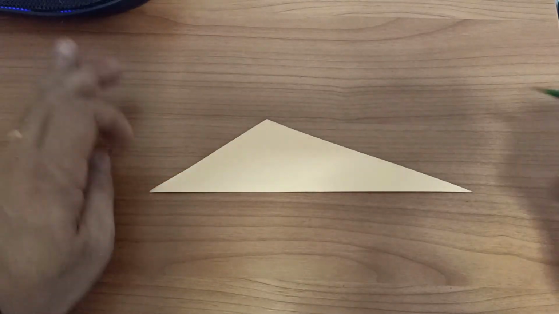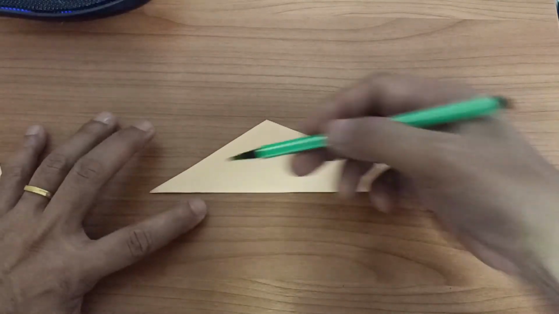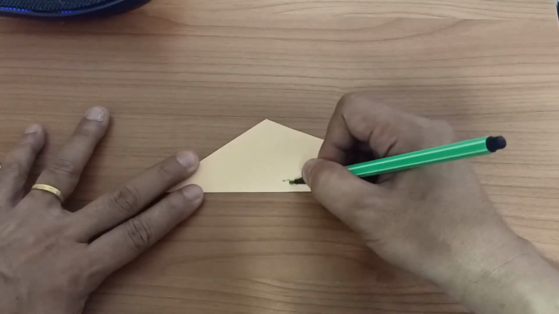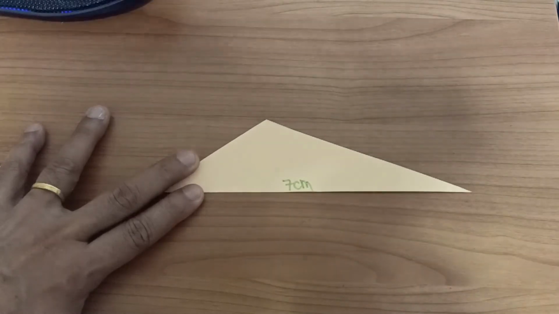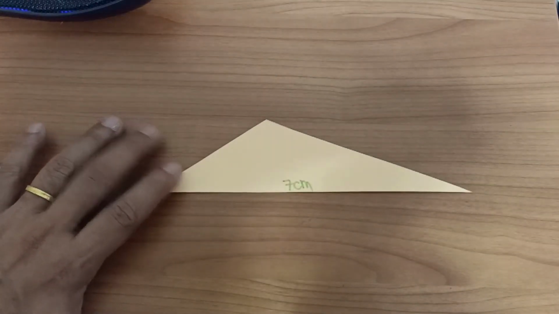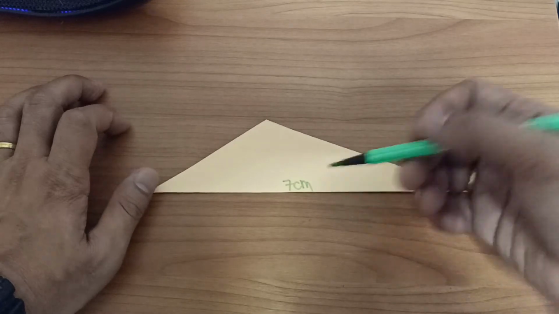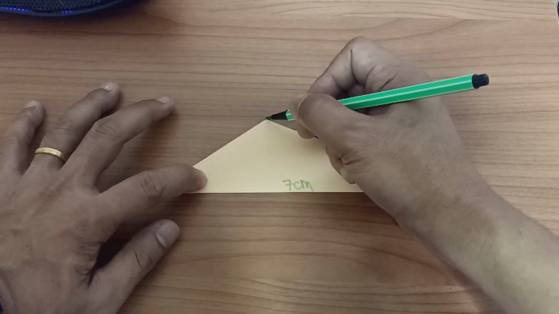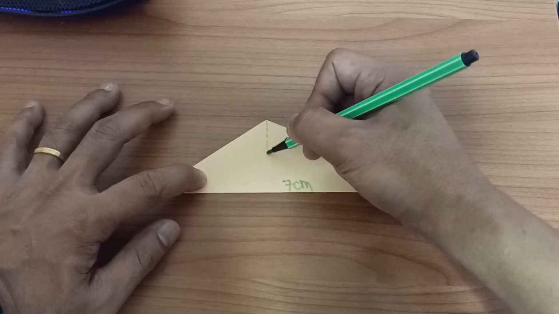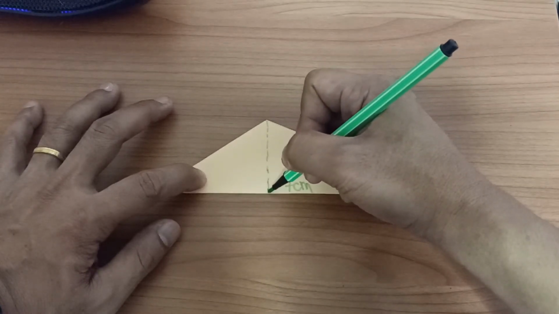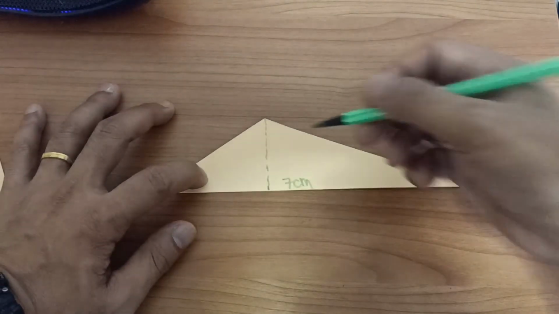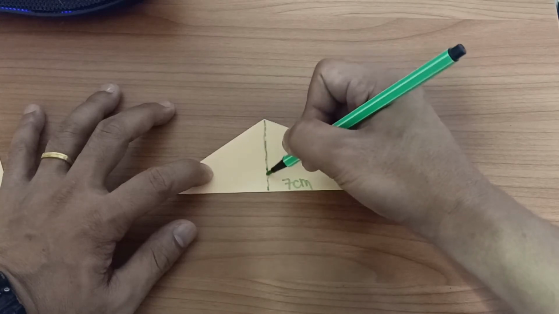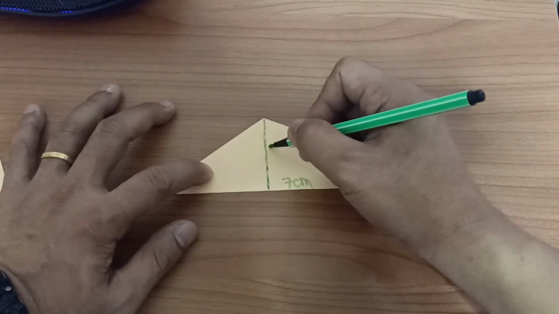Okay, another one. Given this triangle, the base of this triangle is 7 cm. And where is the height of this triangle? The perpendicular height is from the vertex of the triangle going directly to the base. Let's say this is 5 cm.